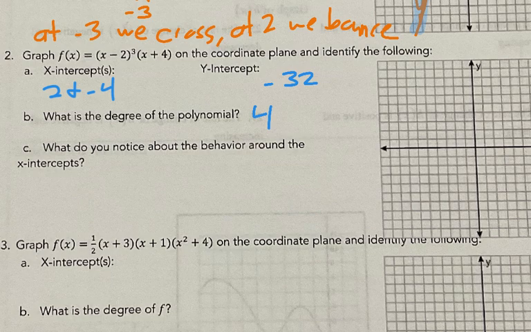All right, so because it's degree 4, I've kind of already talked about some of this with you. Let's make predictions before we graph it for what we think is going to happen at the x-intercepts. So let's start here with negative 4. What do you think is going to happen at negative 4?